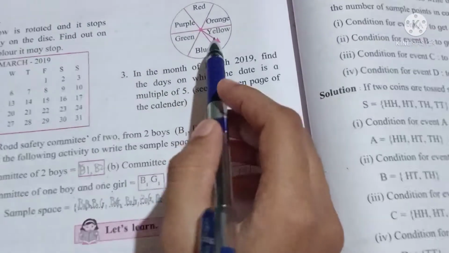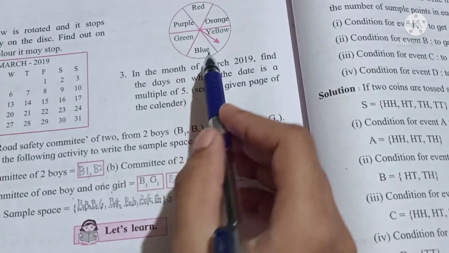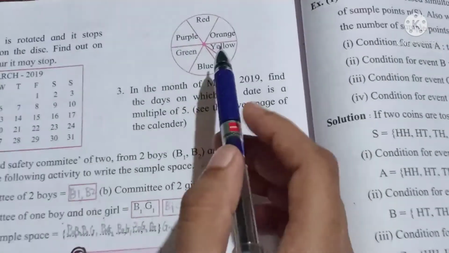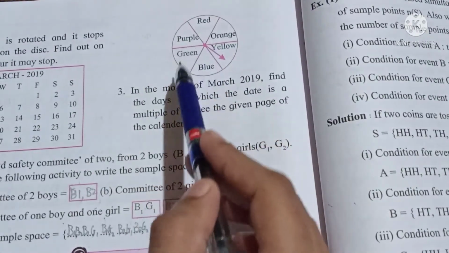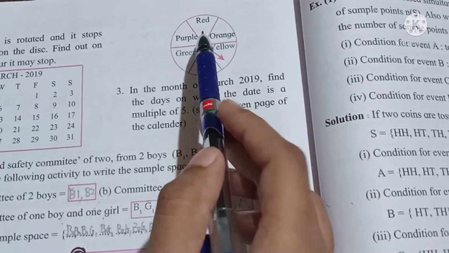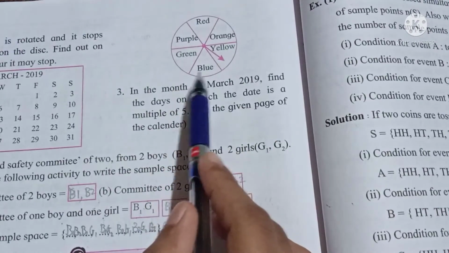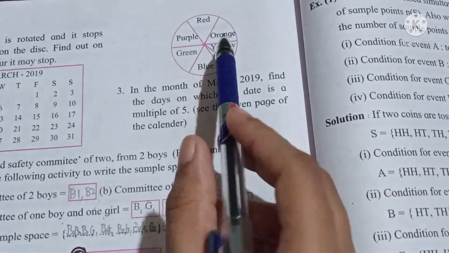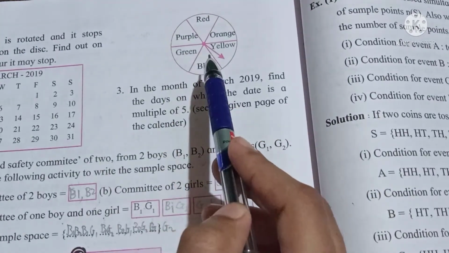In the question it is given that firstly this arrow rotates on the disk and then it suddenly stops. We have to find that among the given colors on the disk, on which color the arrow will stop. Now here the arrow will stop on any one of the colors, but to choose that one color we have 1, 2, 3, 4, 5, 6 possibilities. That is, the arrow might stop on red, on purple, or on green, or on blue, or on yellow color, or on orange color. We can't predict exactly on which color it will stop. We can just know about the possibilities.